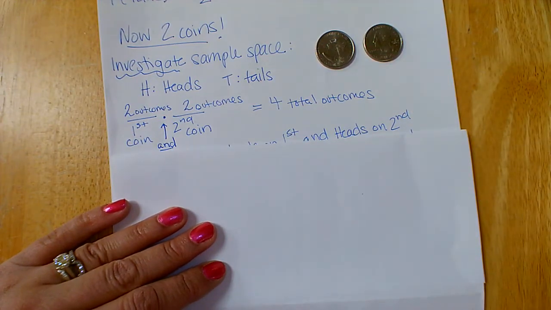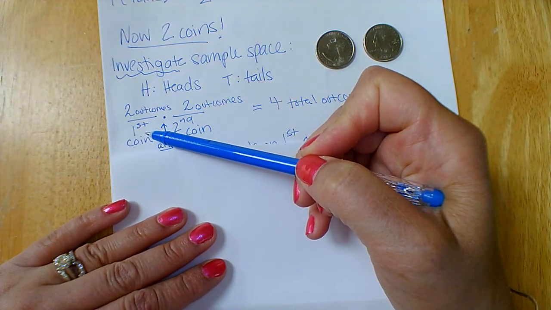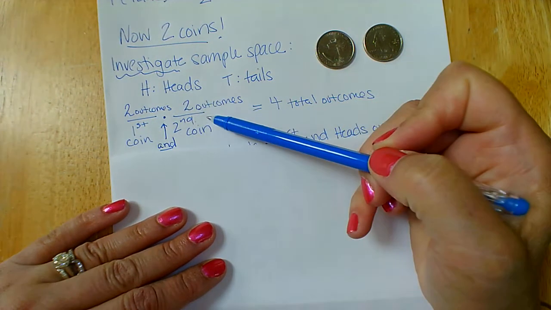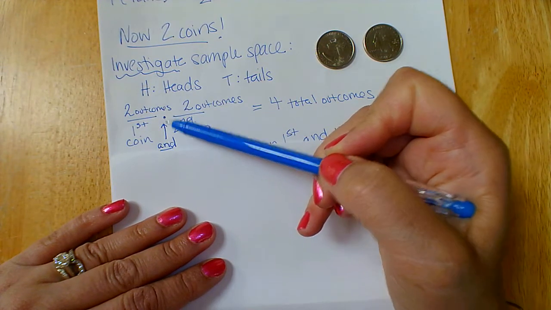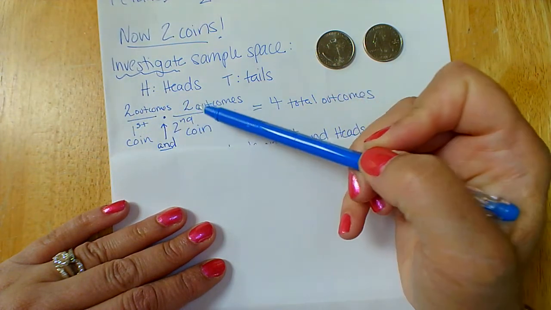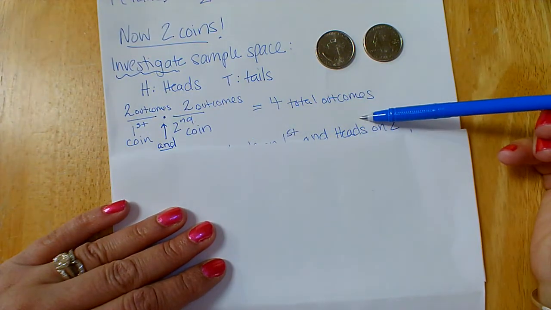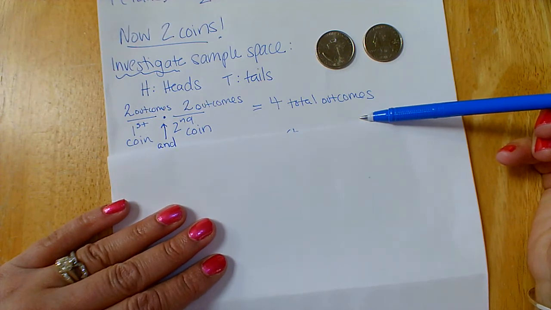So what I'm looking to do is flip my first coin and get a heads or tails, and flip my second coin and get a heads or tails. This "and" in probability means multiplication. So if I have two outcomes times two outcomes, my sample space should be 4 total outcomes. Well, let's investigate.